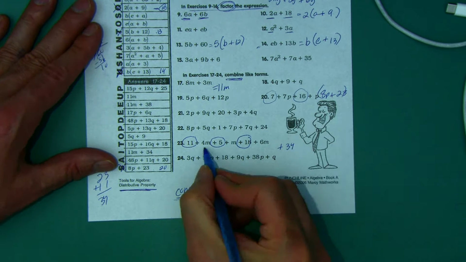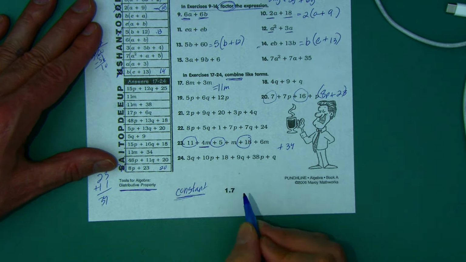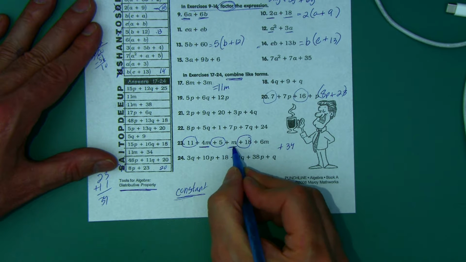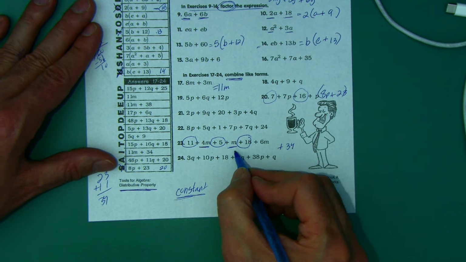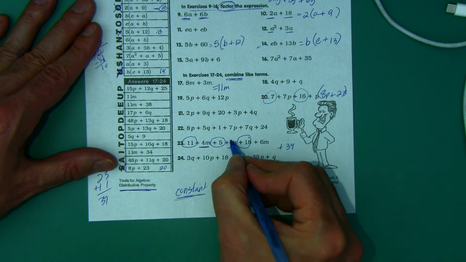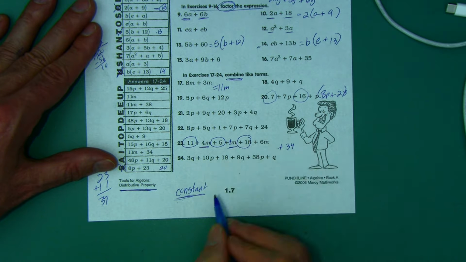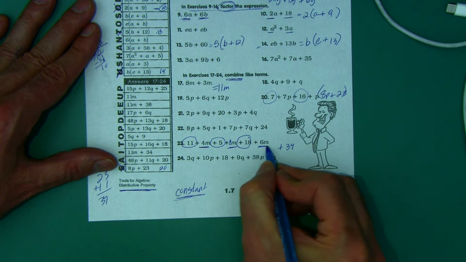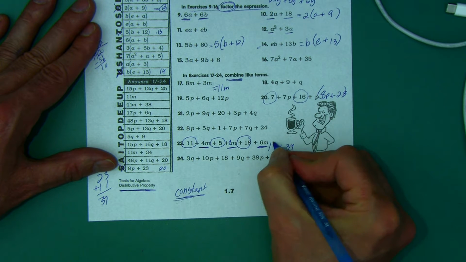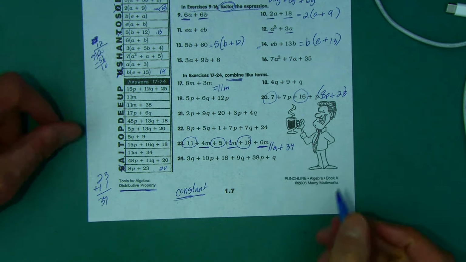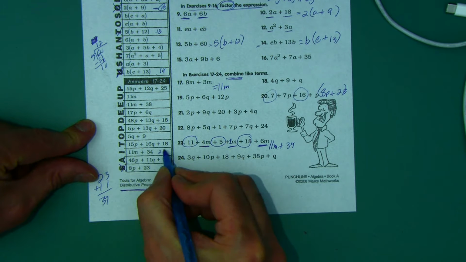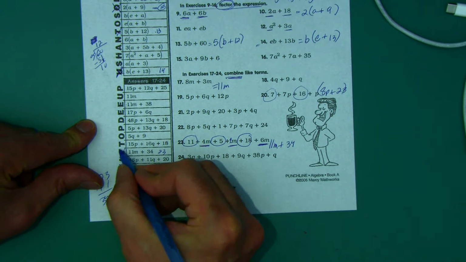Now I'm going to go get all the m's. I got a 4m plus another m. That's 5m. Don't forget when you're adding, there's no number in front of that. There's a 1 in front of it, right? You don't need it, but if it helps you, put a 1 in front of it. 4m plus 1m, that's 5m, plus 6 more m, that's 11m. 11m plus 34. There it is right there. So 23 is this. Let's cross that out.